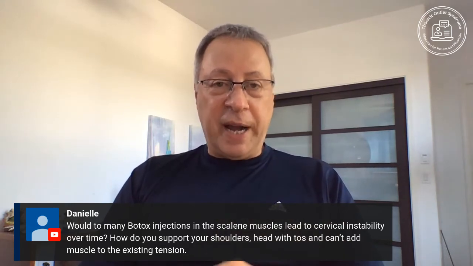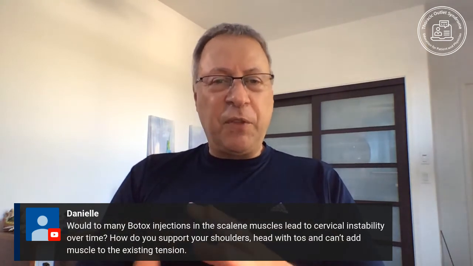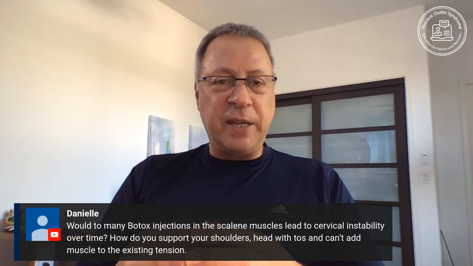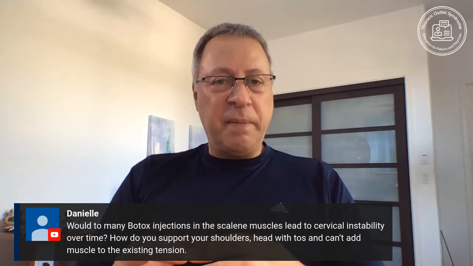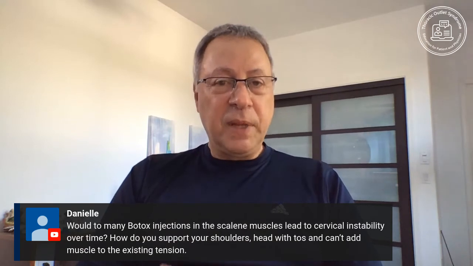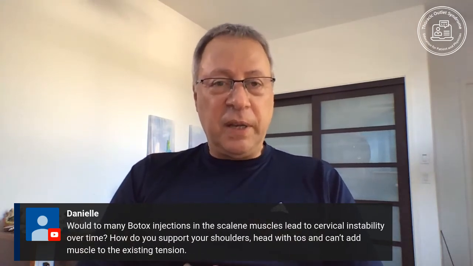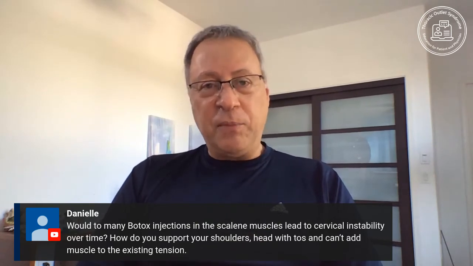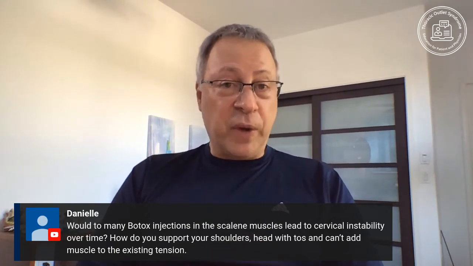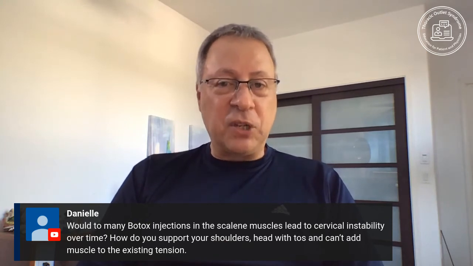There's no literature that I know of that says you get neck instability from that. So even if the Botox really relaxed the muscles, I do not think there is any medical literature that says it would create instability of the spine. However, repeated injections of Botox tend to lose effectiveness. In this question, I don't know if you've had more than one injection. Your doctor's recommending more of them, but just be prepared that they tend not to last as long.